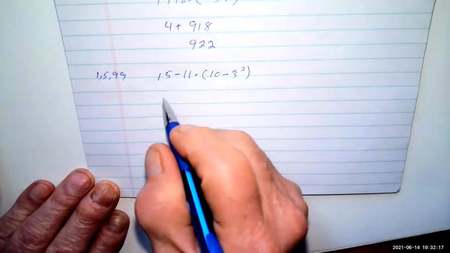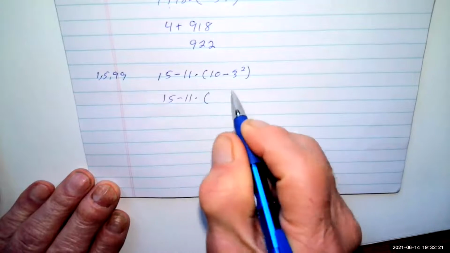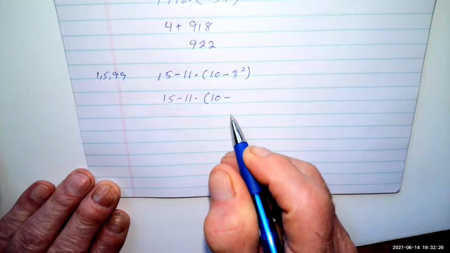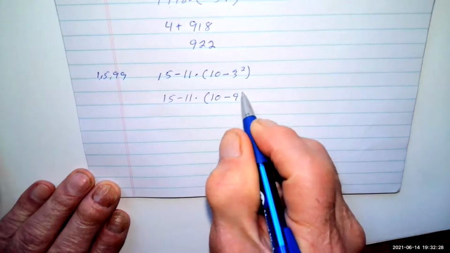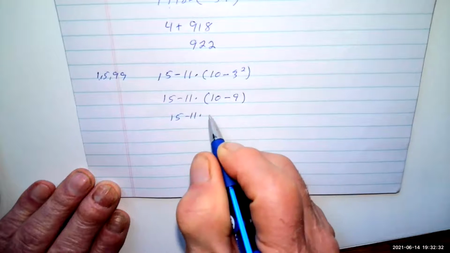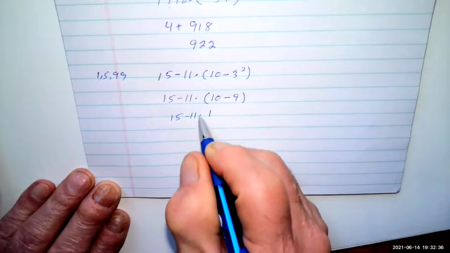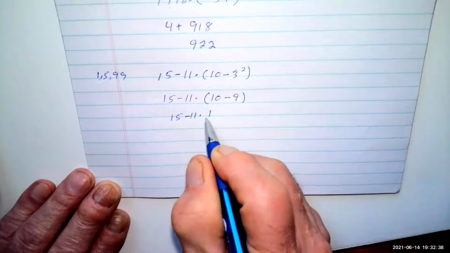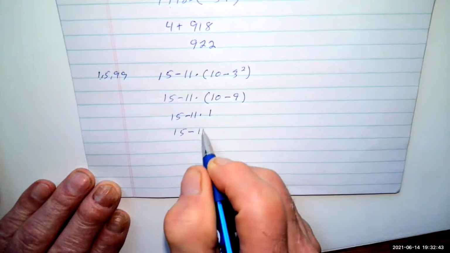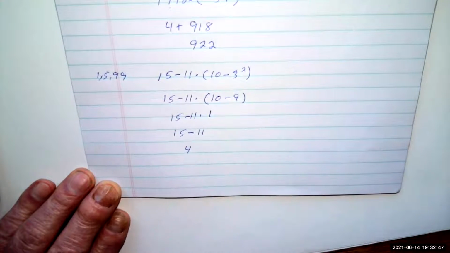So again, we're going to go inside the parentheses first. And we're going to do the squaring. So it's 10 minus, squaring means times itself, 3 times 3 is 9. Come back, and we're going to stay inside the parentheses. 10 take away 9 is 1. And then we have a choice between subtracting or multiplying. We realize that we should multiply first, so that's 11. And finally, we subtract, and we get a 4.